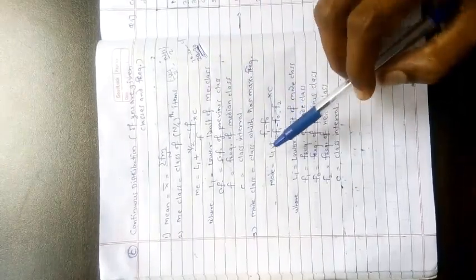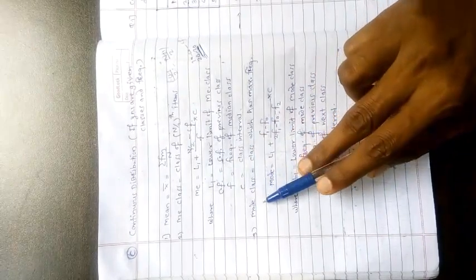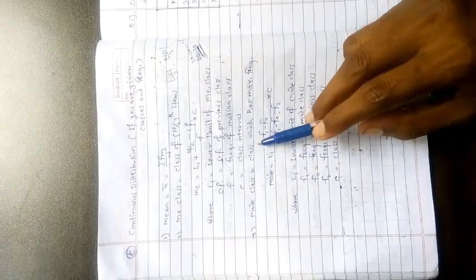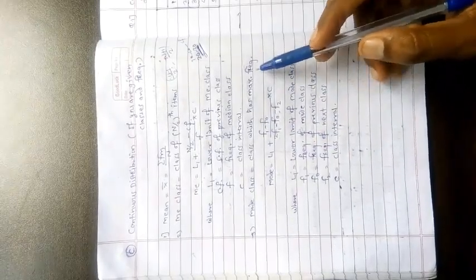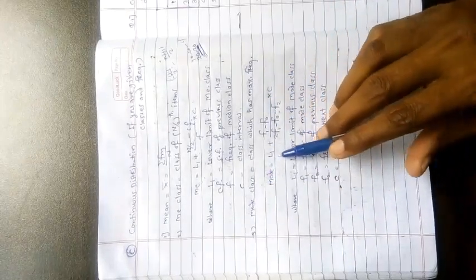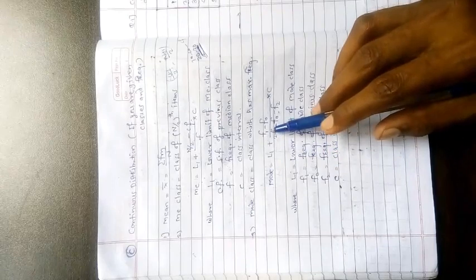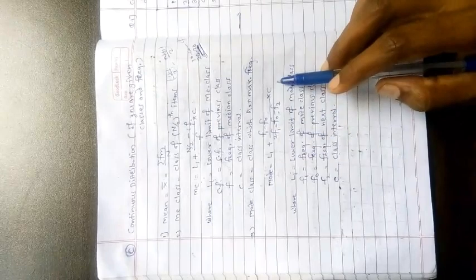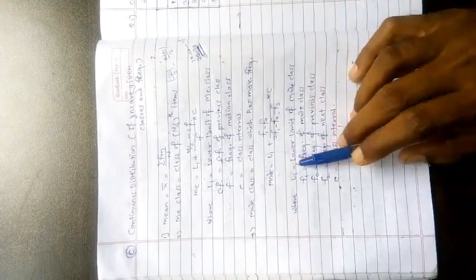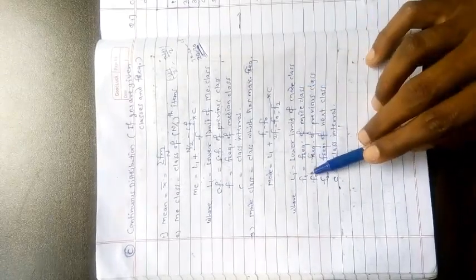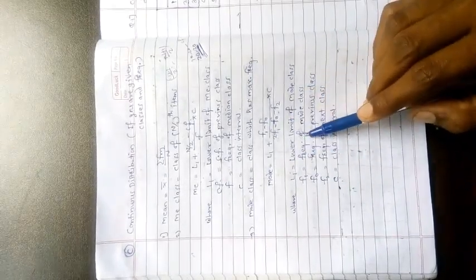Likewise, just like the median class, we have to find the mode class for calculation of mode. Mode class is the class which has maximum frequency. Take the class which has maximum frequency as the mode class, then mode is equal to L1 plus f1 minus f0 upon 2 f1 minus f0 minus f2, into c. L1 is the lower limit of the mode class. f1 is the frequency of the mode class.